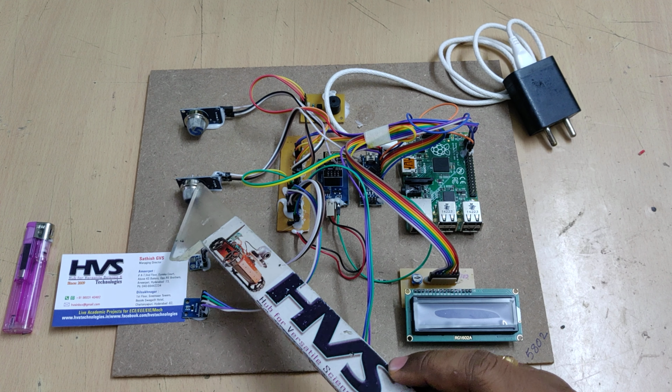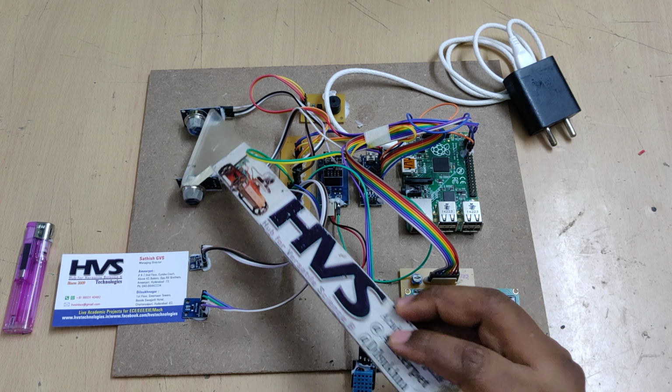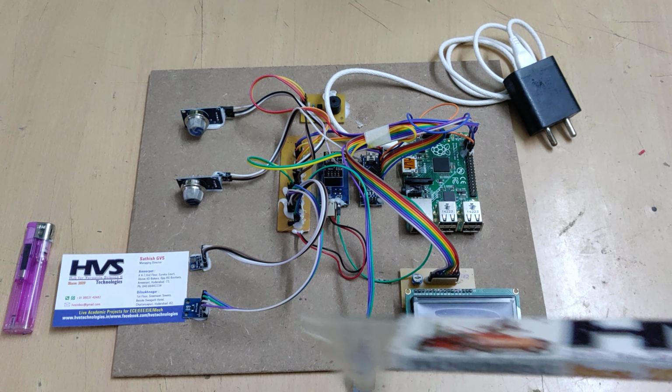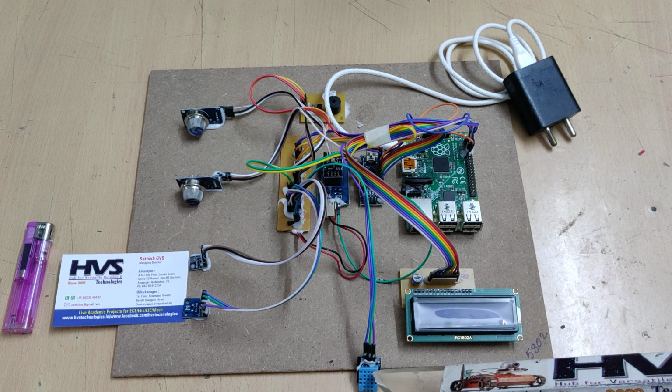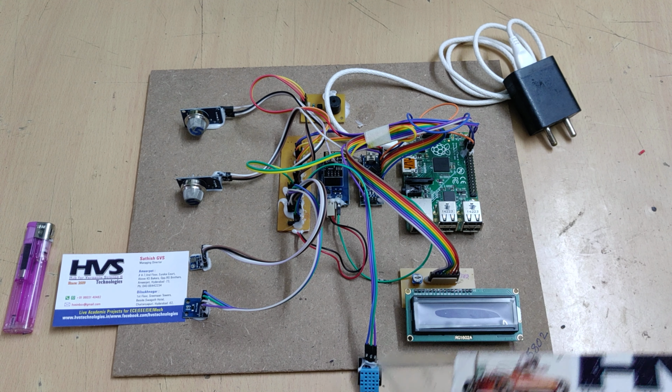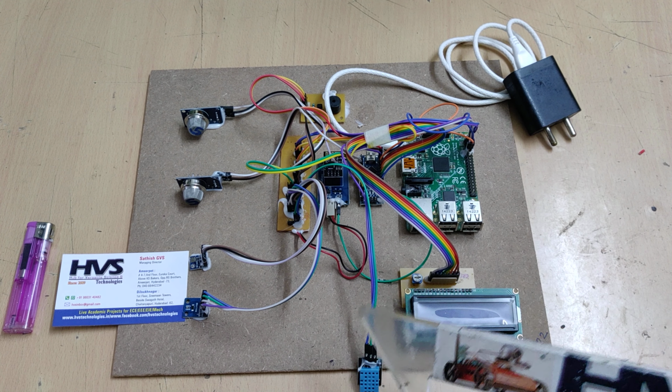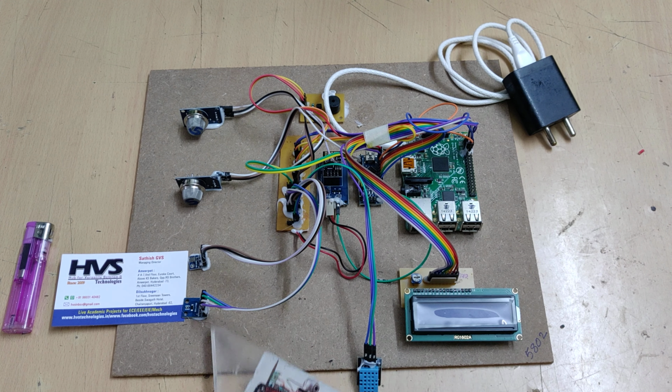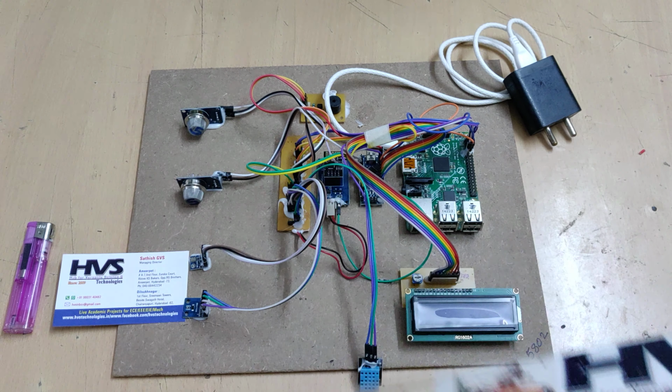And this one is the smoke sensor, the air quality sensor, and this one is the gas sensor, and also the DHT11, that is a digital humidity and temperature sensor. So from here we are going to get these parameters, totally 7 parameters: 1, 2, 3, 4, 5, 6, 7.